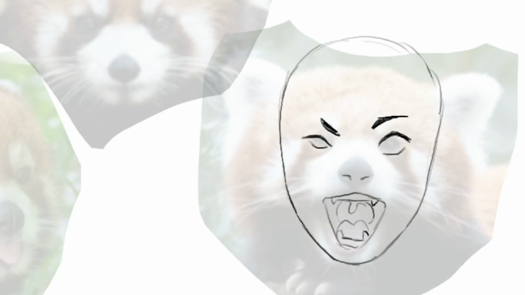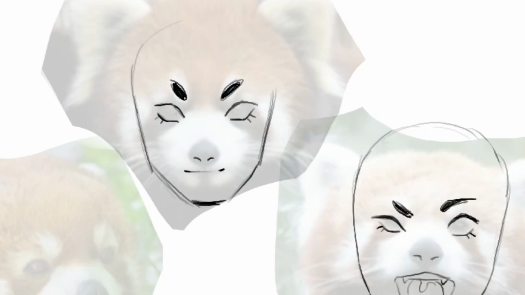So I basically take a picture of the animal I want to turn into a character, and then I draw on top of the picture to get the expression and the proportion of the animal. The only thing that I changed is the head shape, of course. So otherwise this is the animal face underneath. I also keep the color scheme and such of the character as well.